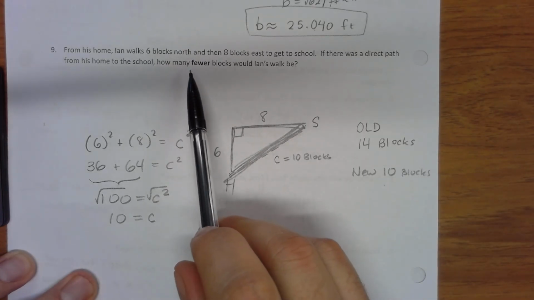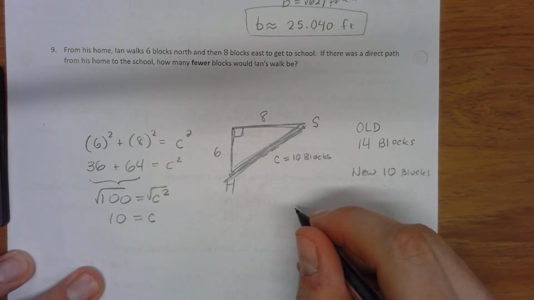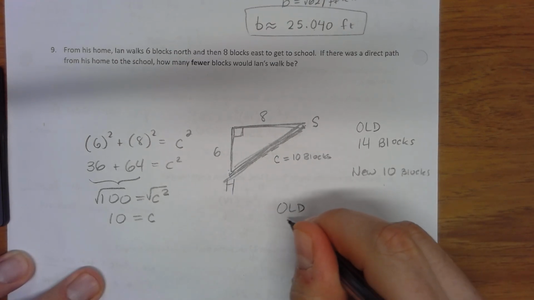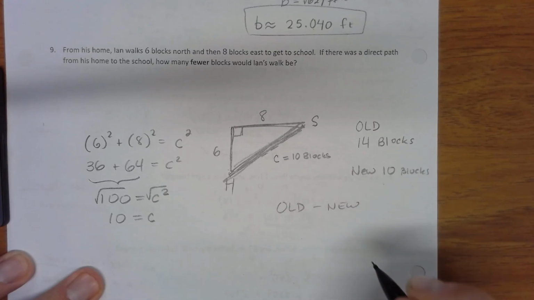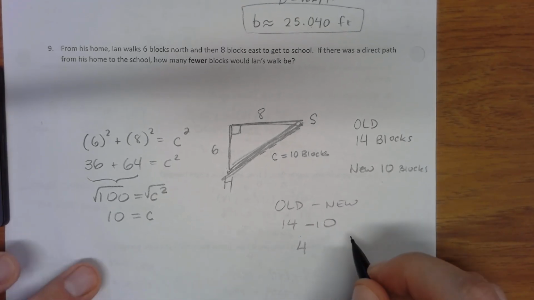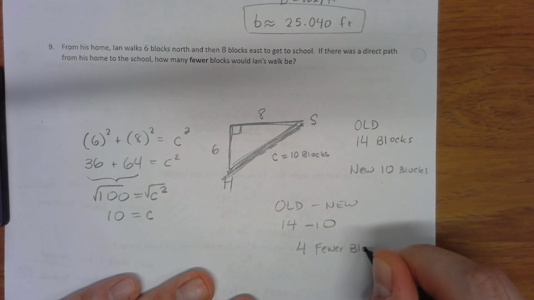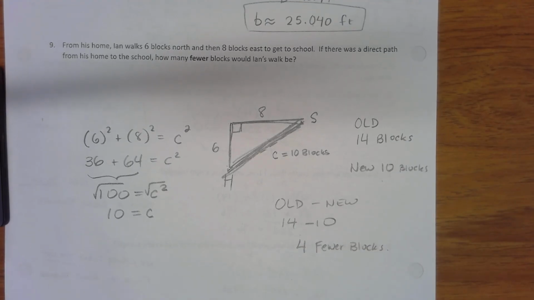How many fewer blocks would he walk if there were a direct path? We're going to take the old and subtract the new, and that's going to tell us our difference. So what's 14 take away 10? The answer is 4. So if there were a direct path, it would be 4 fewer blocks in distance. Let's summarize what we learned today.